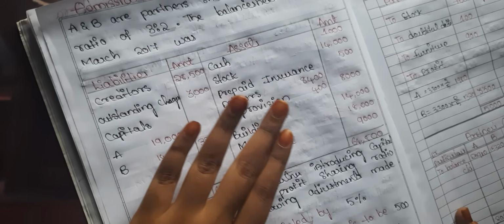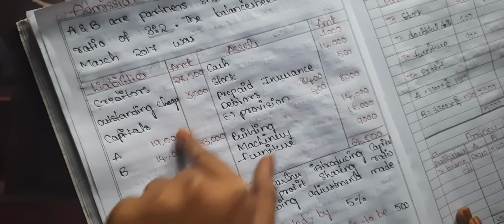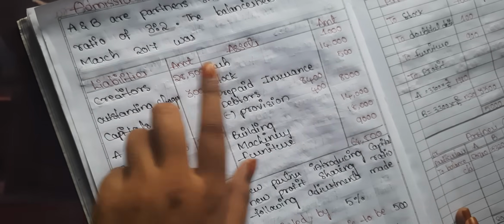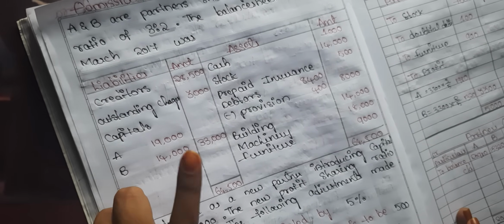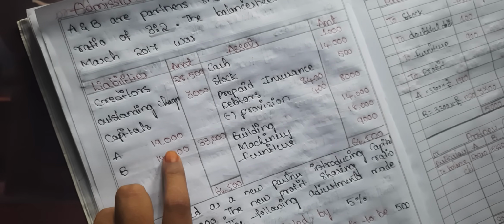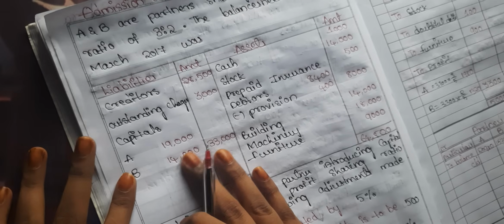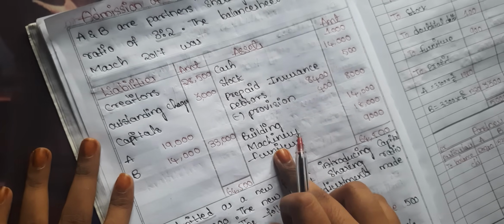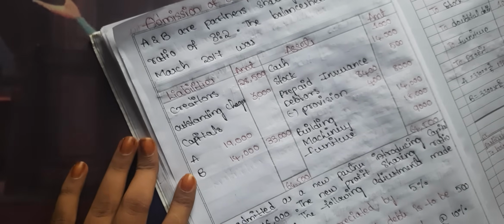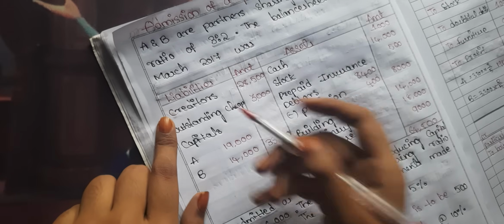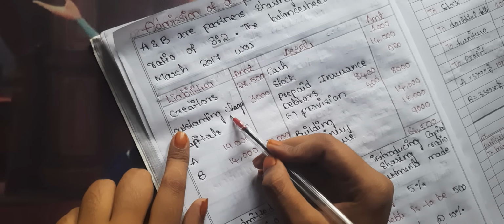Now we are going to do the balance sheet, and in this balance sheet, whatever they gave you in the question, the same you have to take in the balance sheet also, but only the numbers will differ, because we are doing some adjustments and calculations based on the question in these amounts, right? Only the numbers will change, but whatever format they gave, you can directly take it just like that. So first one is creditors and then outstanding charges.